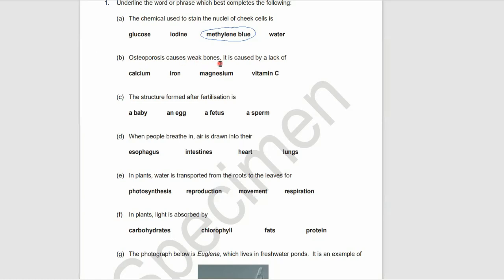Osteoporosis causes weak bones. It's caused by a lack of calcium, iron, magnesium, vitamin C. So this question is really asking you, which one of these minerals or vitamins is linked to bone strength? And the answer, of course, I'm sure you got this right, is calcium. Let's read the next question.